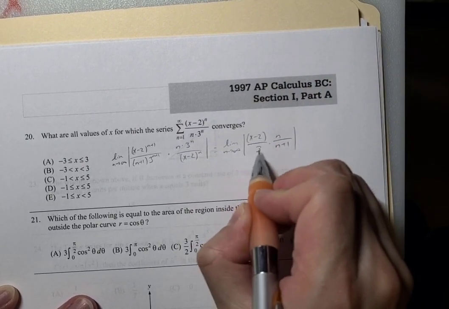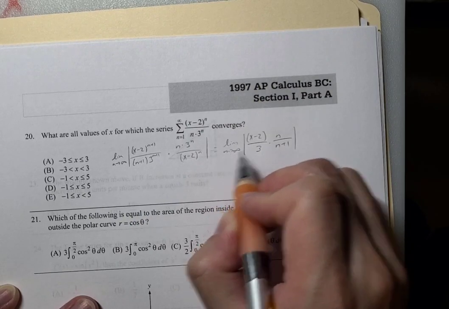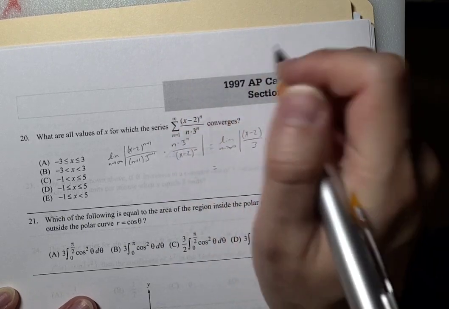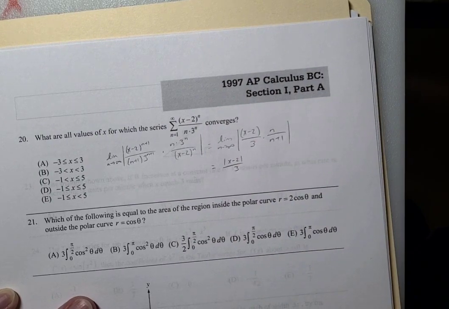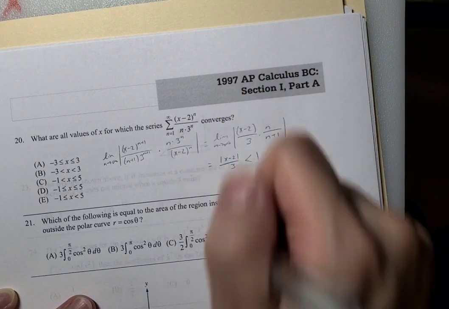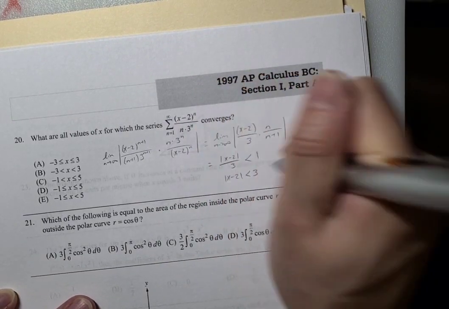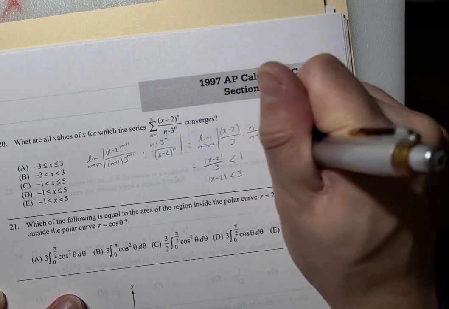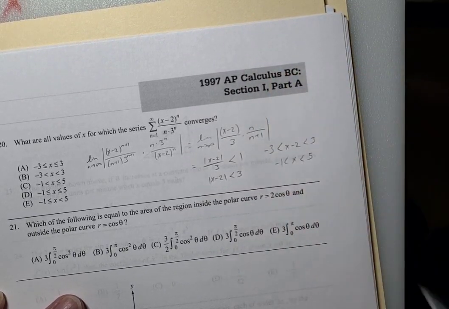This doesn't depend on n, so we can treat it like a constant and move it outside. So it's the limit as n goes to infinity of this guy, which is equal to 1. So we are left with the absolute value of x minus 2 divided by 3. For the ratio test to converge, we want it to be less than 1. So the absolute value of x minus 2 is less than 3, or x minus 2 is between negative 3 and 3, so x is between negative 1 and 5.